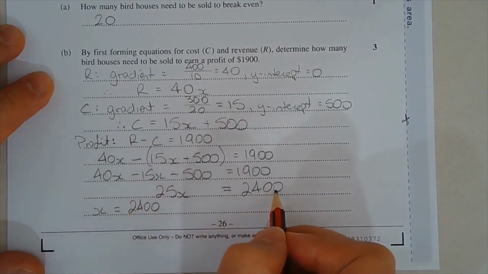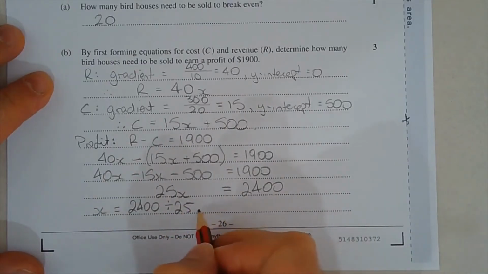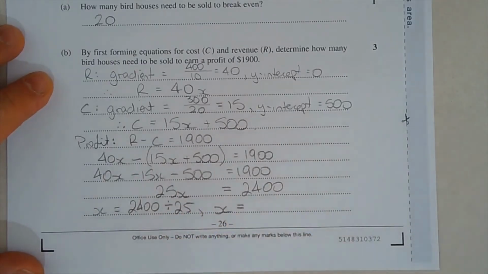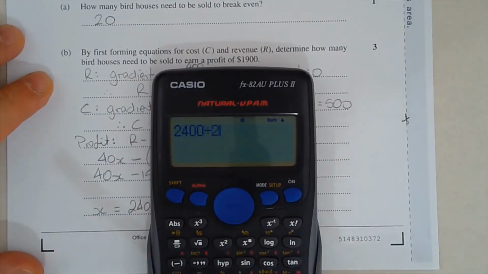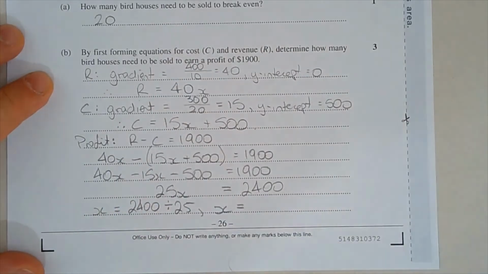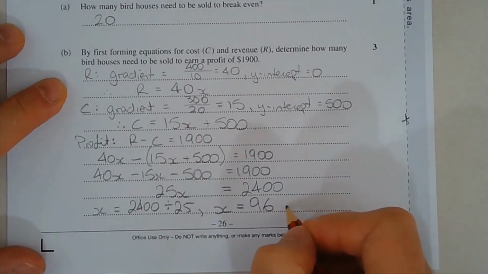We're going to divide that by 25. So 2,400 divided by 25, and we get 96. Therefore, need to sell 96.